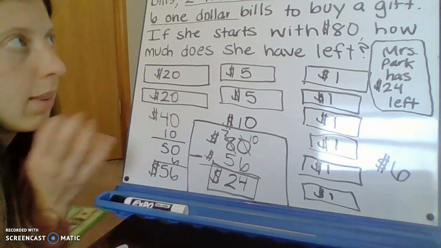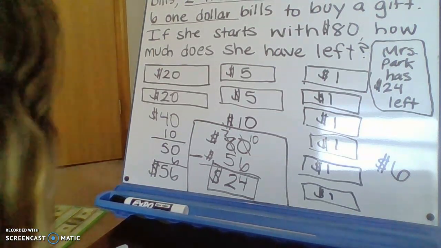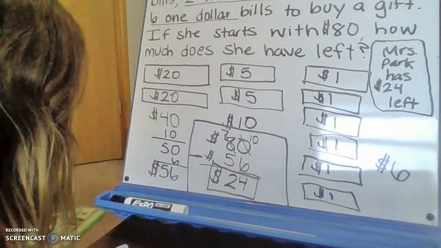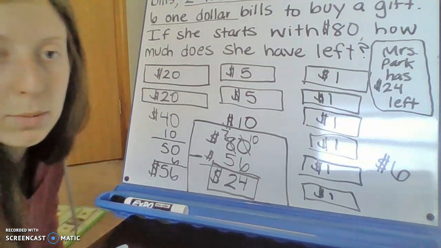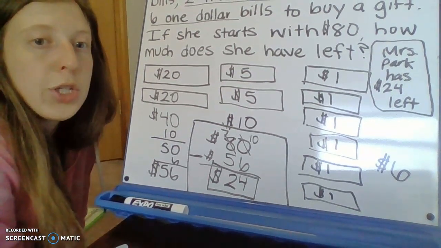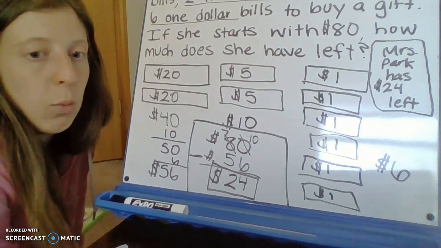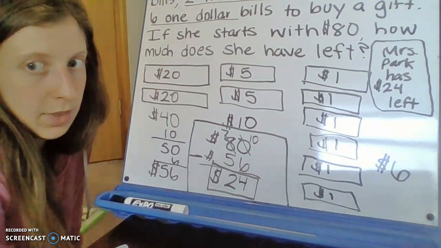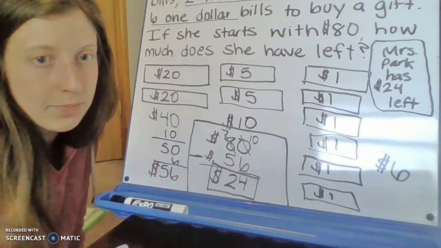Now we're going to be working with this, I believe, tomorrow as well. We're going to be working with word problems, often with money. So I'm going to erase this and we're going to try one more thing. And I think you'll like this, okay?